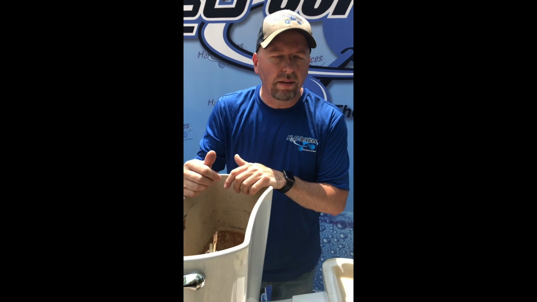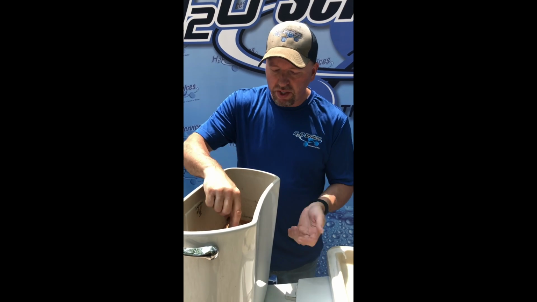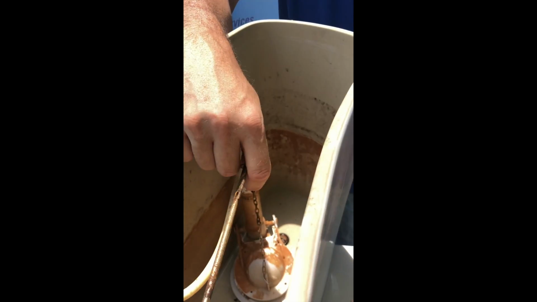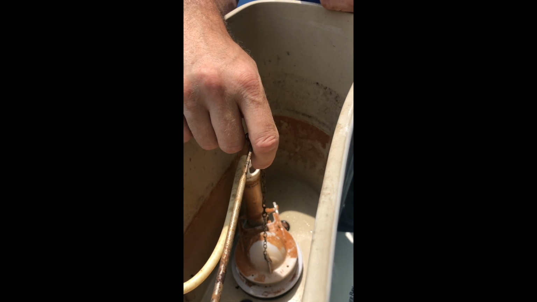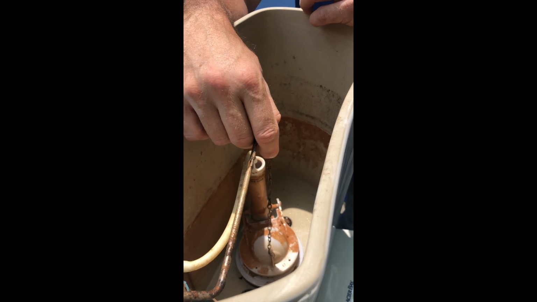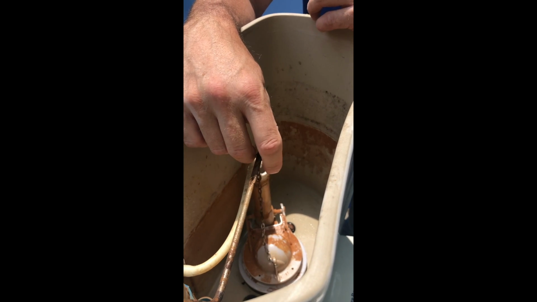The other classic is the flapper, which is this part right here where the chain's attached, and it lifts and seats. Now if it gets stuck in the open position, it's going to let a lot of water down through there. So you want to make sure that that flapper is seating properly.